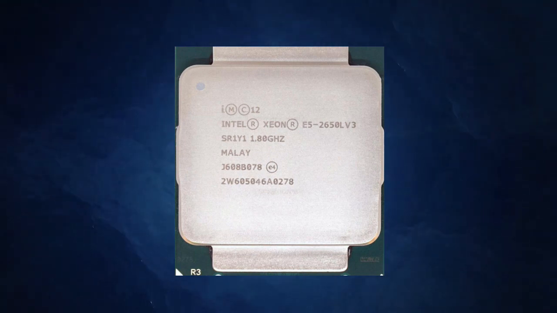The Intel Xeon E5-2650L V3 is a server-class CPU designed for data centers, cloud computing, and other high-performance computing applications. It is based on the Haswell microarchitecture and was released in Q3 2014. This CPU has a number of impressive specifications that make it well suited for a wide range of enterprise computing applications.